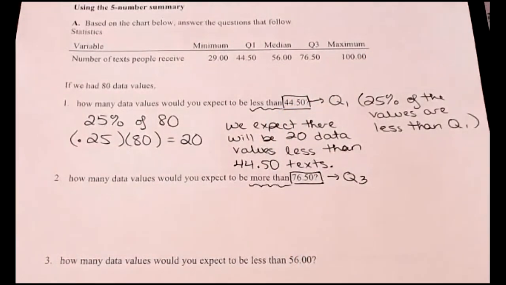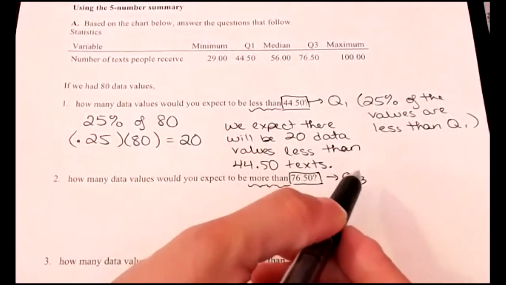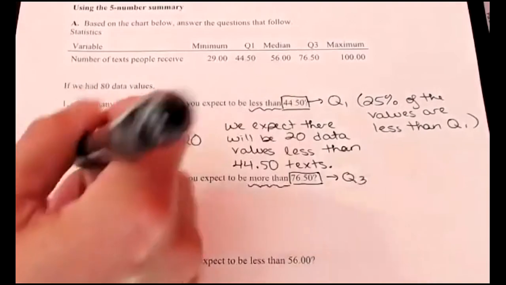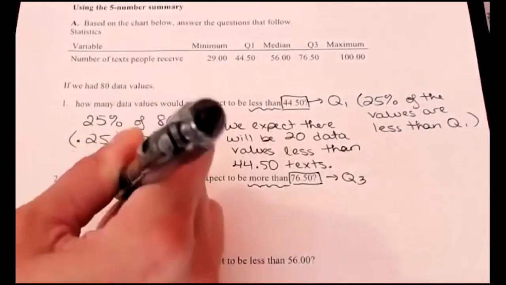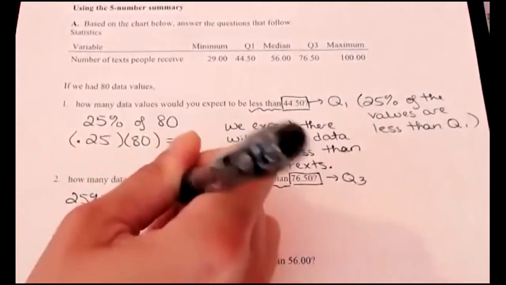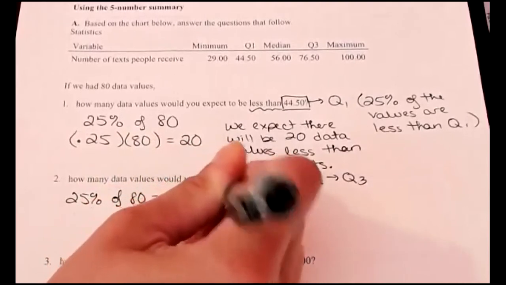Yes, so guess what? It's going to be the exact same answer, except obviously we would write more than 76 and a half texts instead of less than. There's still 25% of the data above Q3. So we have 25% of 80, same exact thing. That's going to be 20 values.